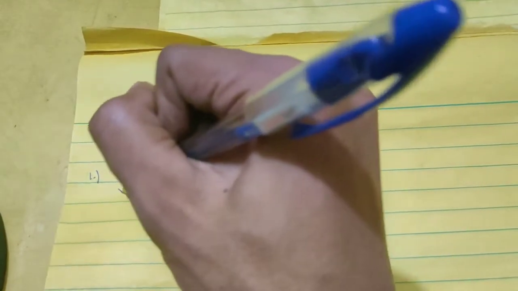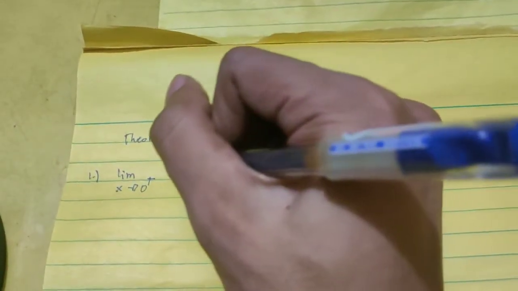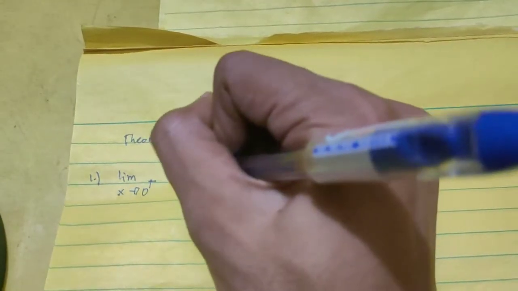Example number 1. The limit x approaches to 0 to the right, and our given constant.